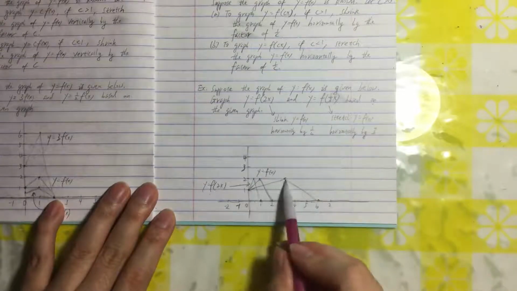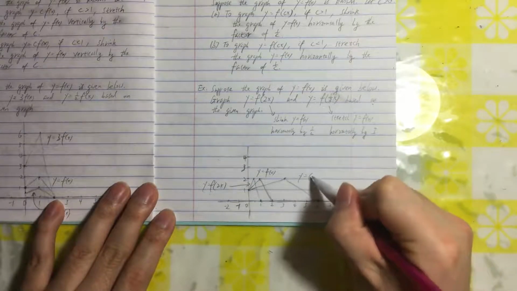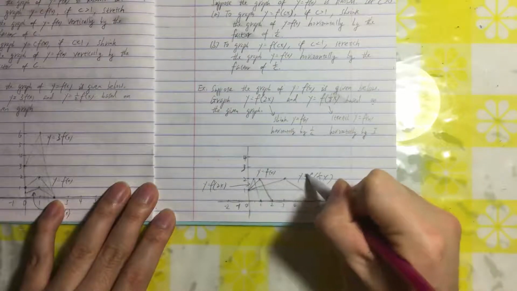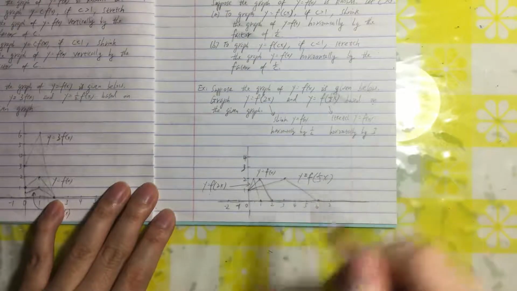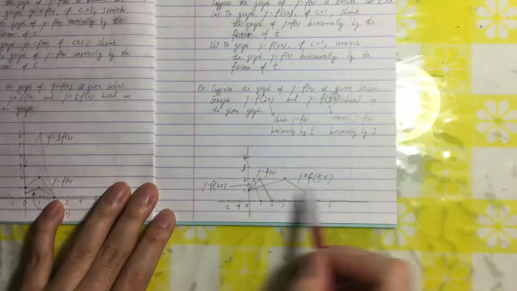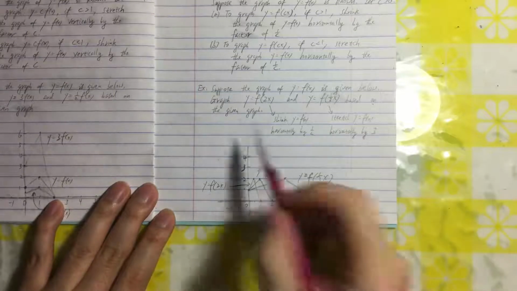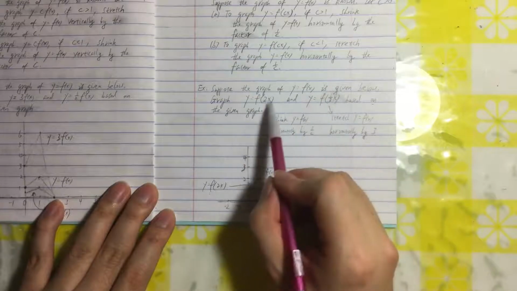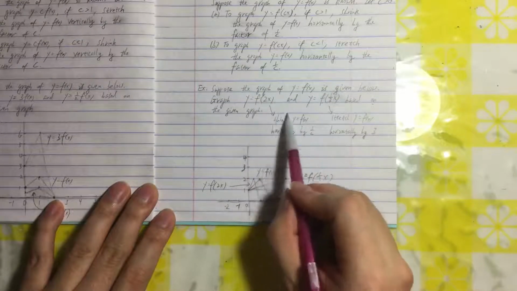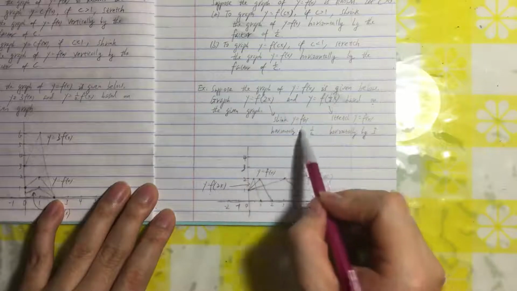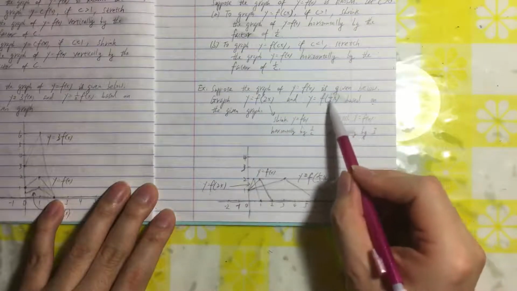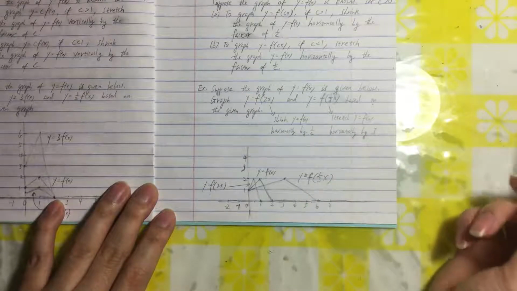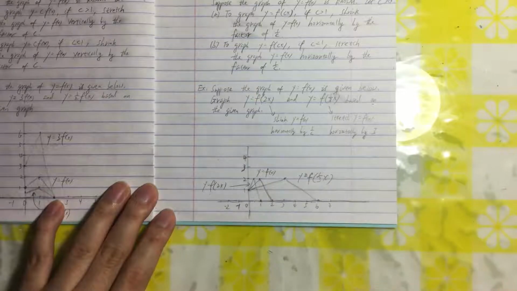So this is the graph of the function y equal to f of 1/3 of x. So when we have y equal to f of some number times x, if the number in front of x is more than 1, we shrink the graph by the factor of the reciprocal. If the number in front of x is less than 1, we stretch the graph horizontally by the factor of the reciprocal of this number. So that's the horizontal stretching and shrinking.